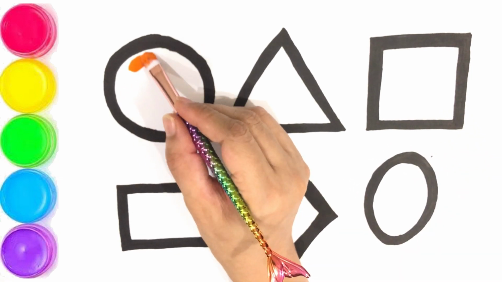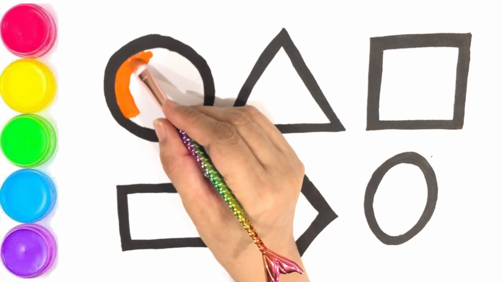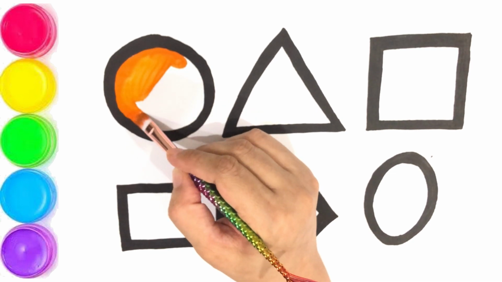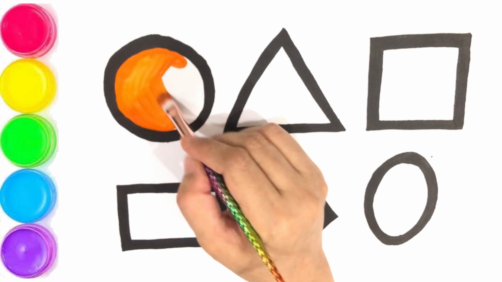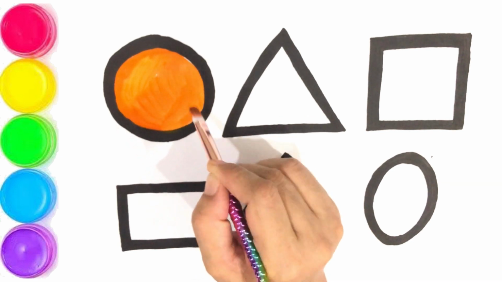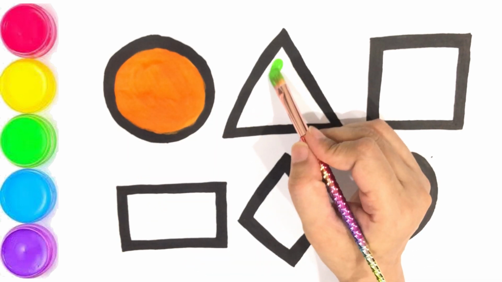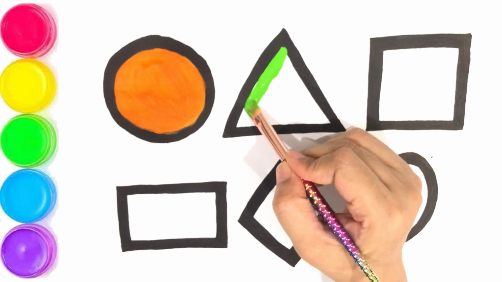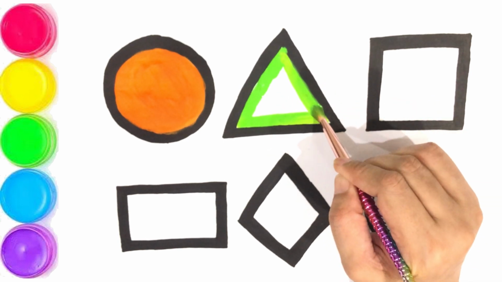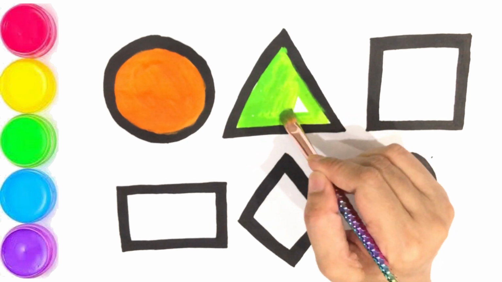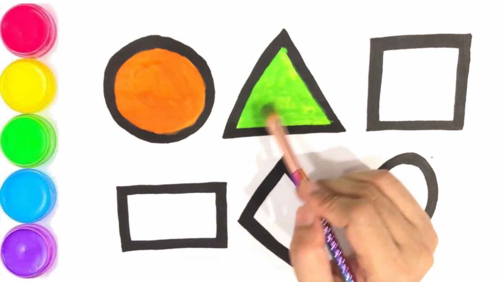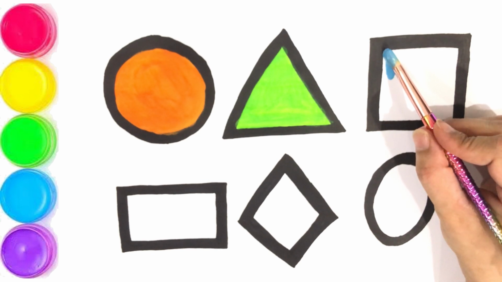Orange circle. Green triangle. Blue square.